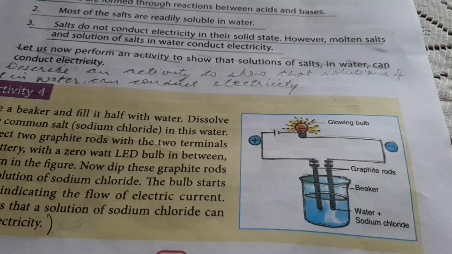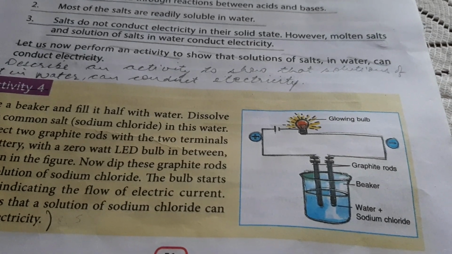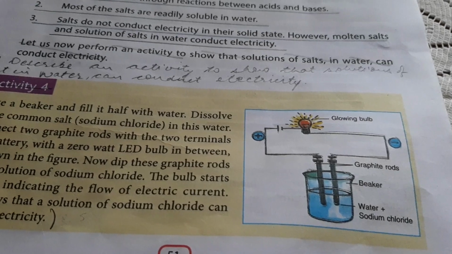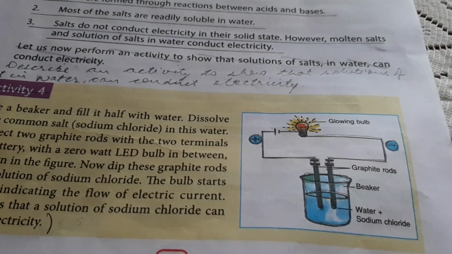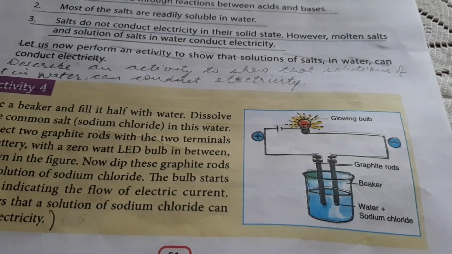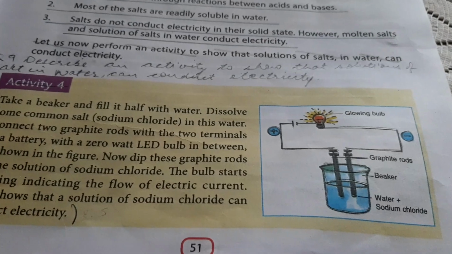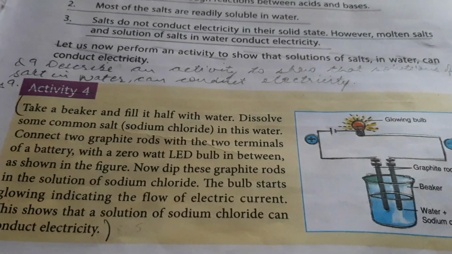Even though it is not connected to any other electrical circuit, you will notice that the bulb will start glowing. This means that the solution of salt and water, that means saline water, was able to conduct electricity. And when did it conduct electricity? When it was in its liquid form.